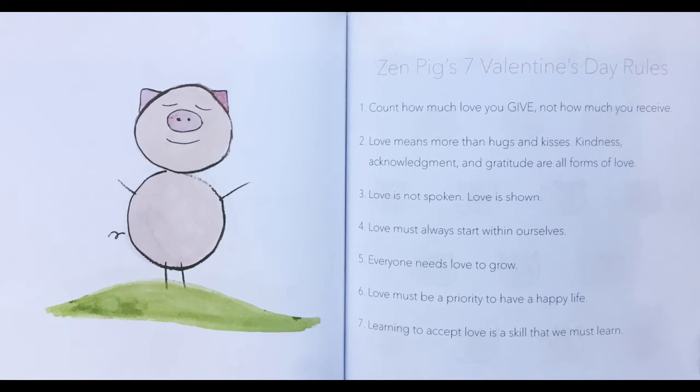Zen Pig's 7 Valentine's Day rules. 1. Count how much love you give, not how much you receive. 2. Love means more than hugs and kisses. Kindness, acknowledgement, and gratitude are all forms of love.